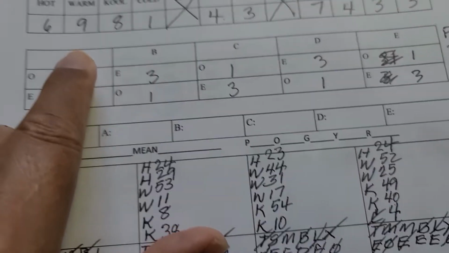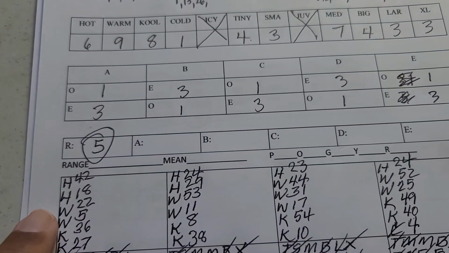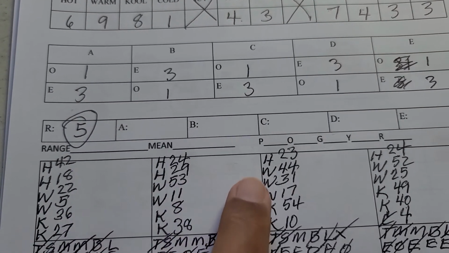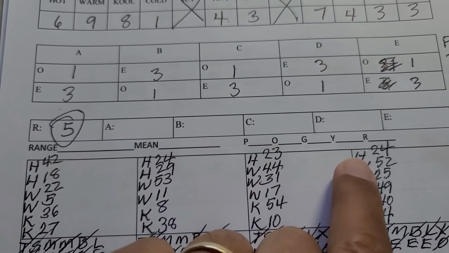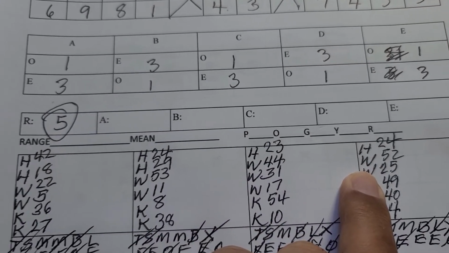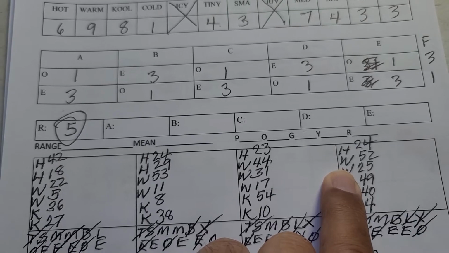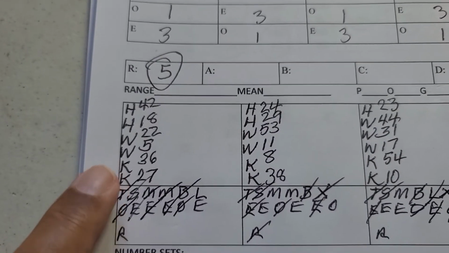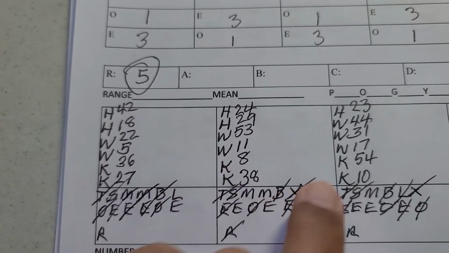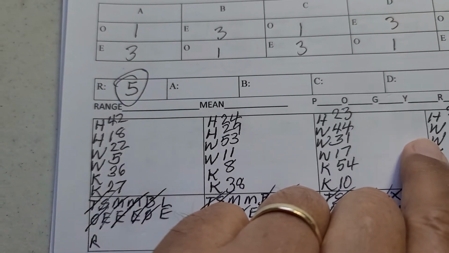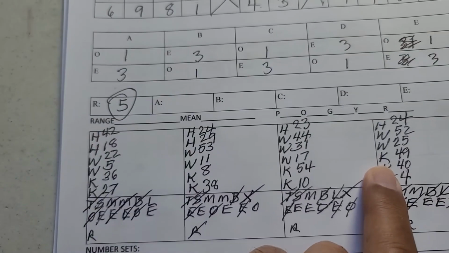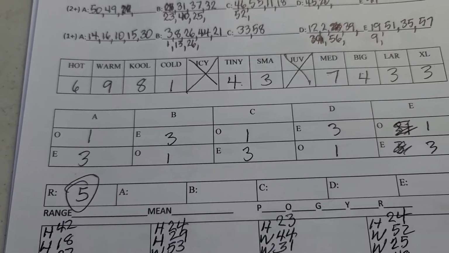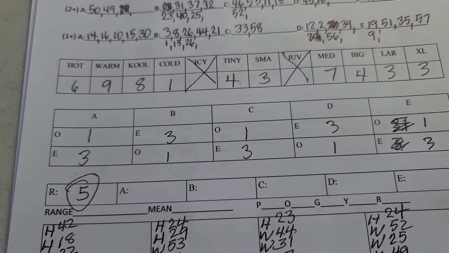And then warm, there should be 9 warms, and there's 9 W's: 1, 2, 3, 4, 5, 6, 7, 8, 9. Then you have 8 cool numbers, or K's: 1, 2, 3, 4, 5, 6, 7, 8. And you got them. And then you have 1 cold number, and that's a C right here.